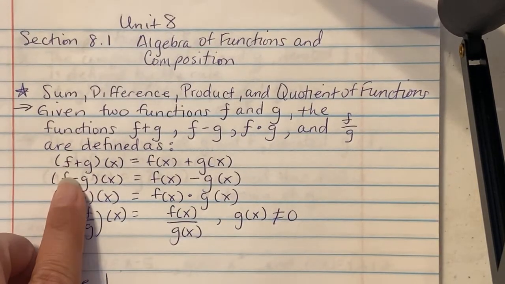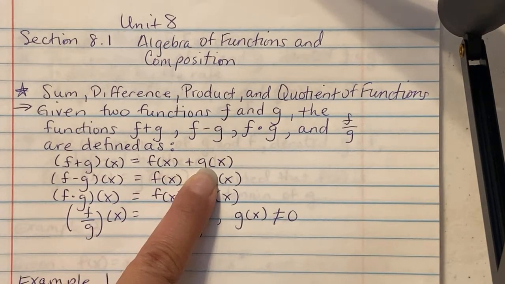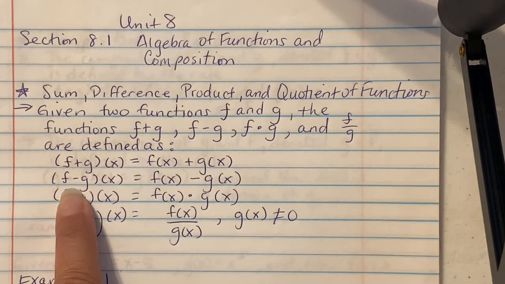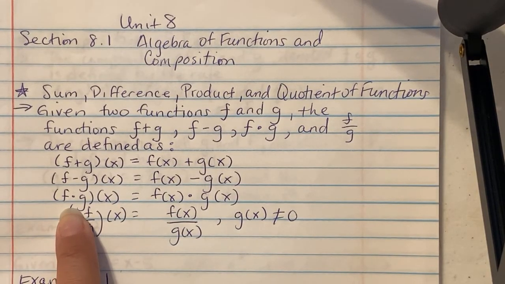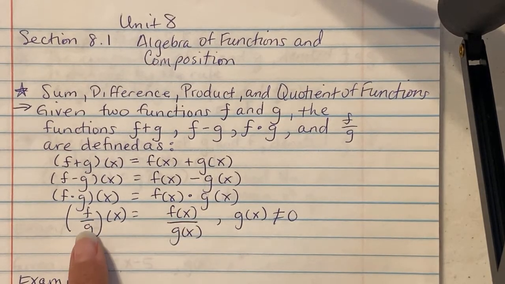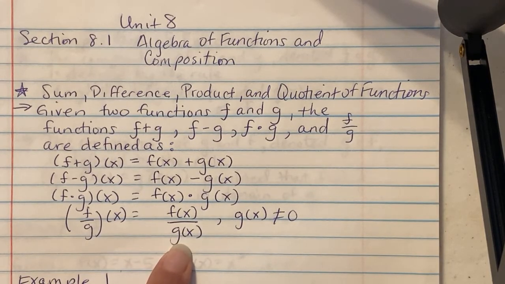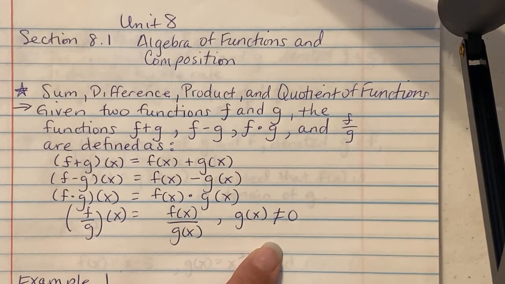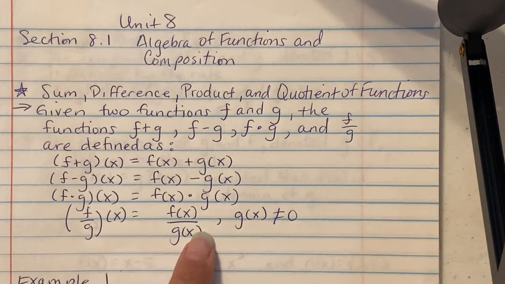So I'm showing you that f plus g of x on the outside is the same thing as writing it as f of x plus g of x. If you're given f minus g with x on the outside, it's equal to f of x minus g of x. F times g with x on the outside is f of x times g of x. F divided by g with x is f of x over g of x, where g of x cannot be 0. Remember the rules: 0 in the denominator is undefined, so make sure that whatever your g of x equation is, it is not equivalent to 0.